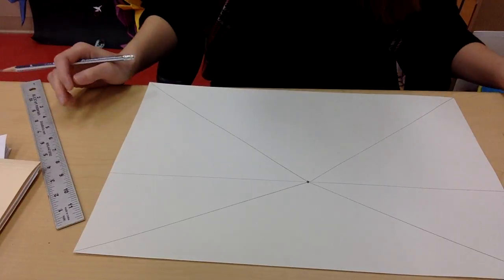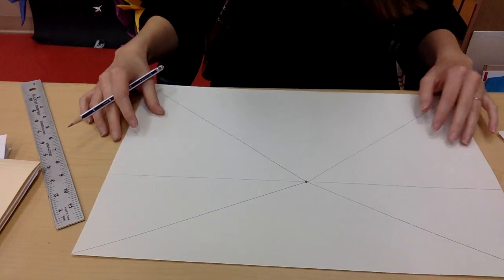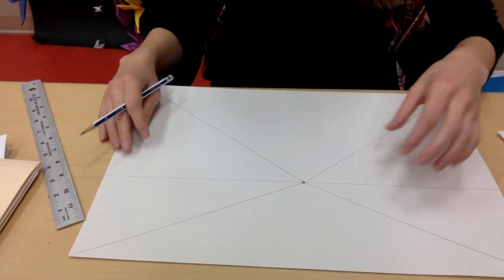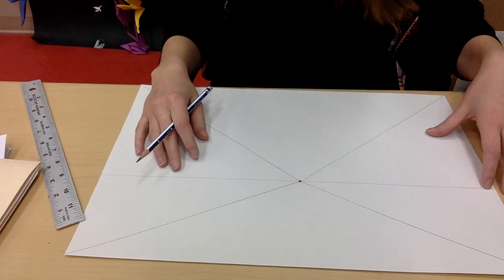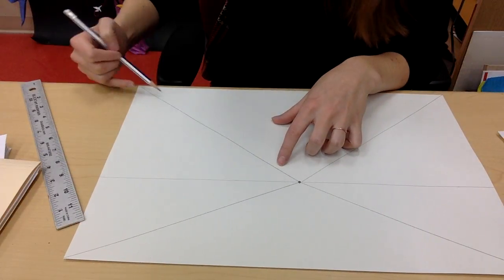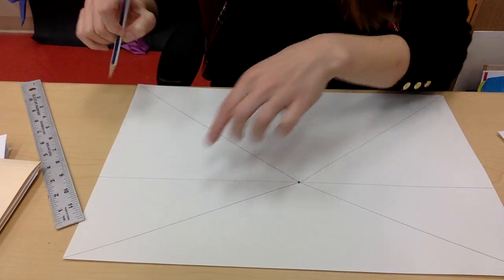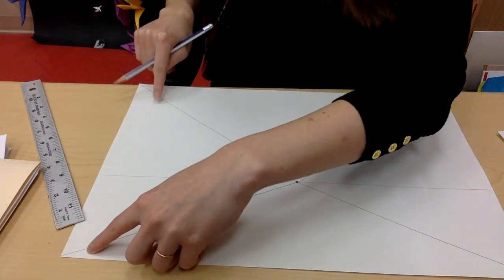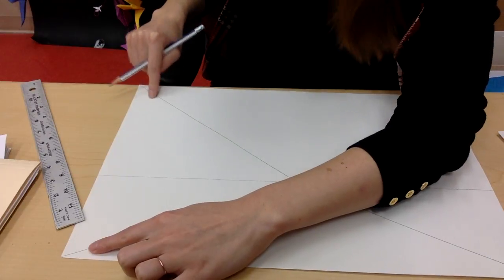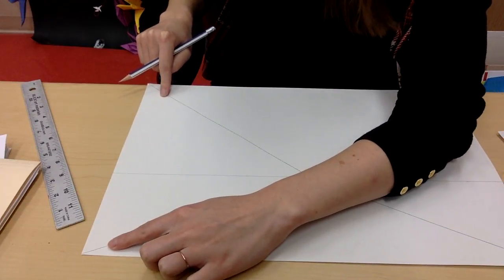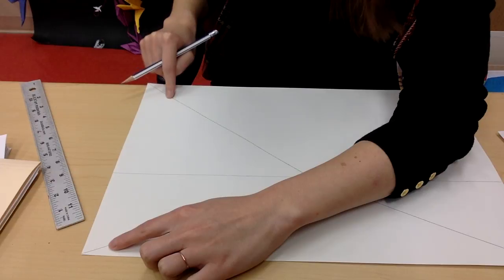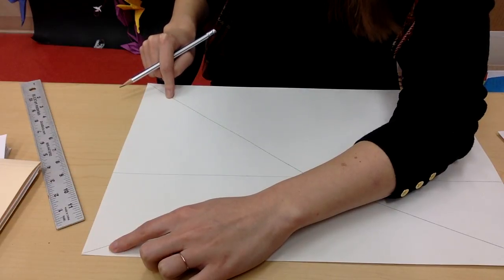Now what I've got to do next is start putting trees on one side and then buildings on the other. These diagonal lines that you just drew right here and right here show me how tall they're going to be. So if I draw a tree right here, it's going to go all the way up to that top line right here, or this bottom line down here, and it's going to go all the way up to this top line right here.